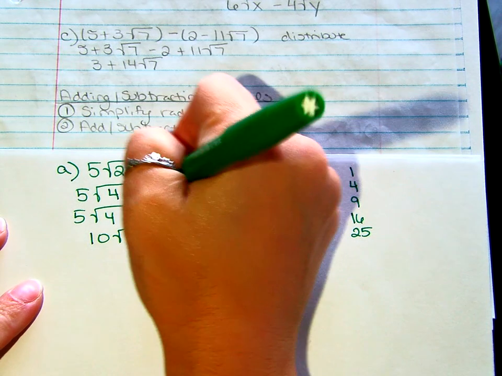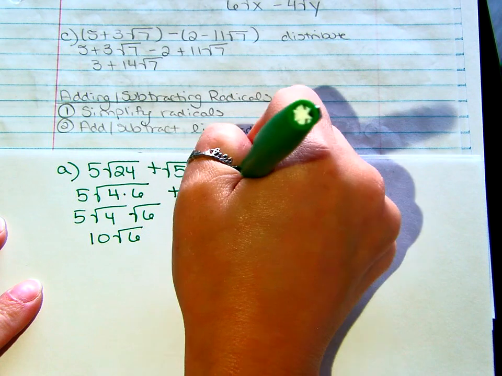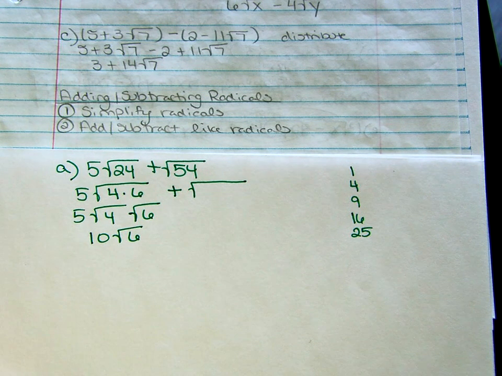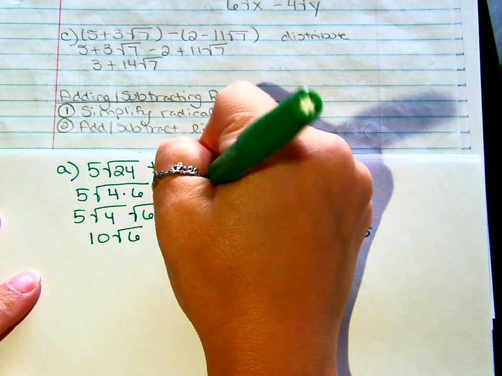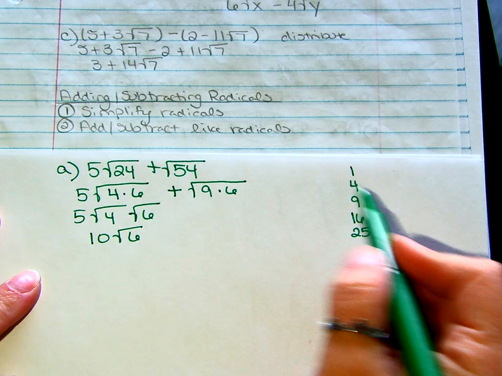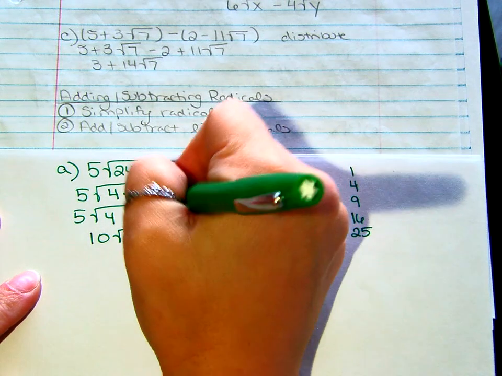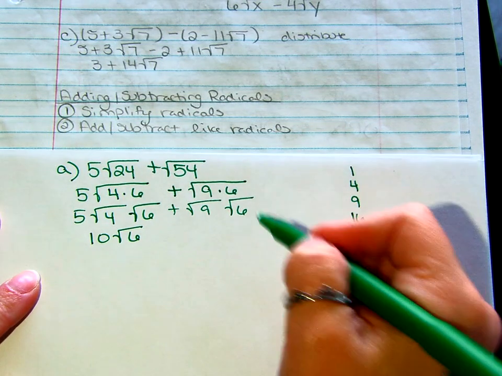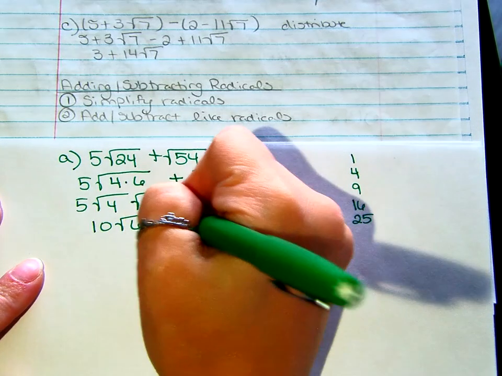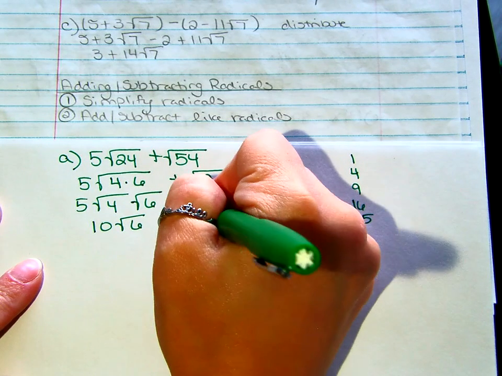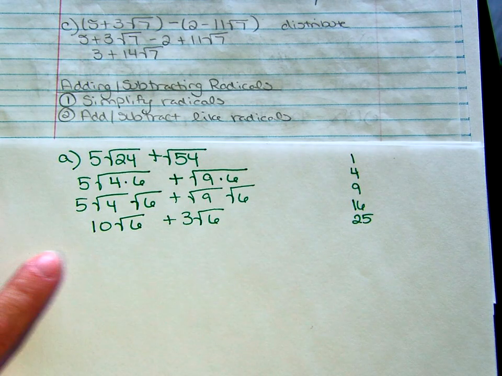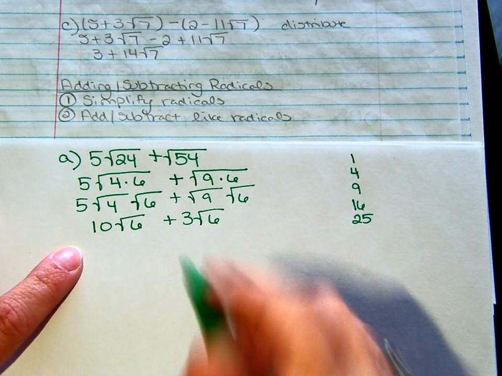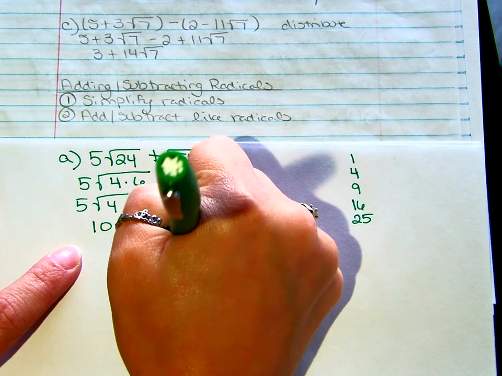So then I'm going to think, what times what gives me 54? 9 times 6. That will be perfect, because 9 is a perfect square. And again, if you like to split them, you can split them. You don't have to do this. It's whichever way you prefer. Square root of 9 is 3, and that leaves us with a radical 6. So notice now we have like radicals. So we're going to add the coefficients, giving us 13 radical 6 as our final answer.